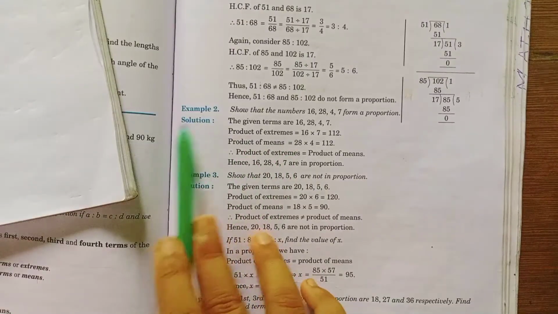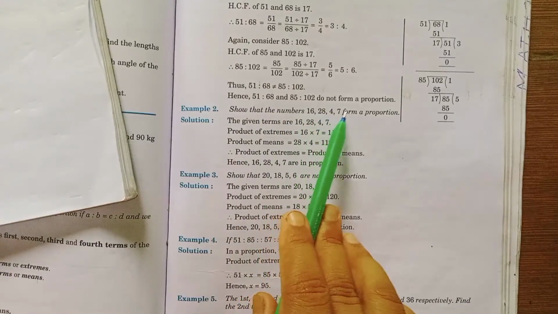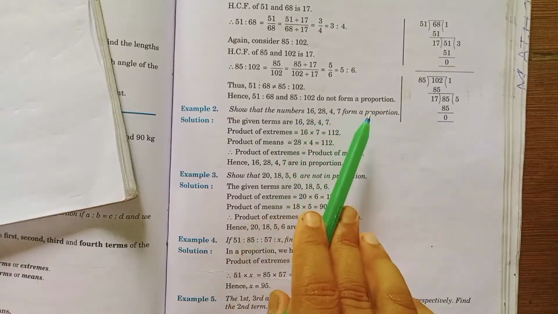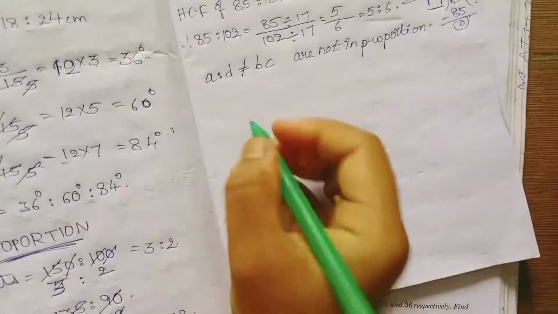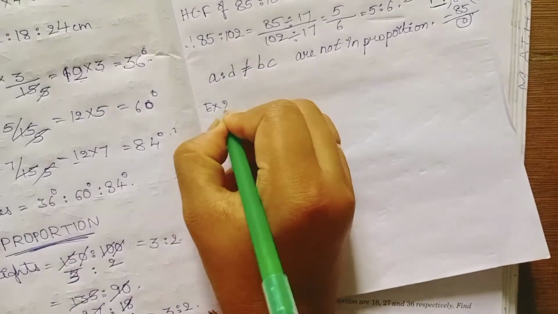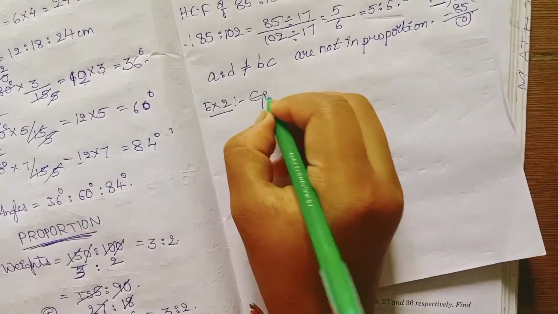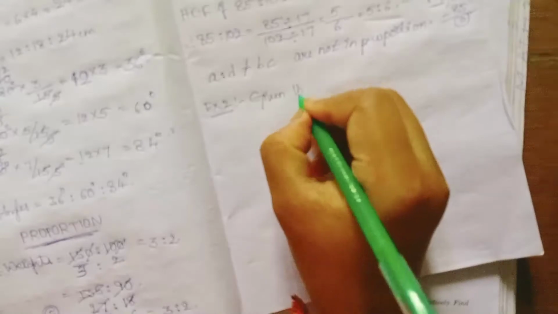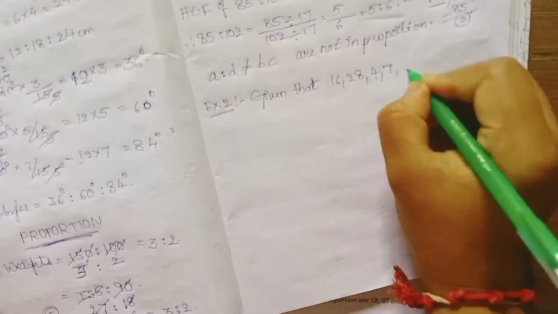Example 2. Show that the numbers 16 28 4 7 form a proportion. ఇవి ప్రపోర్షనా కాదని ఫైండ్ అవుట్ చేయమంటున్నారు. Example 2. Given that 16 28 4 7 are proportion.